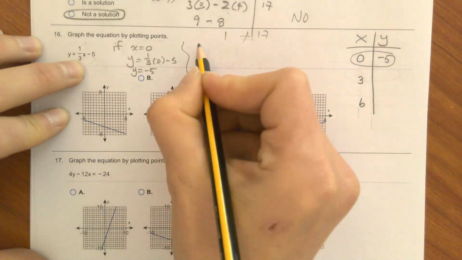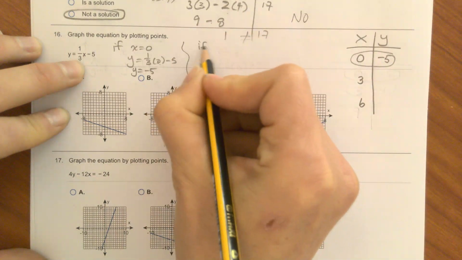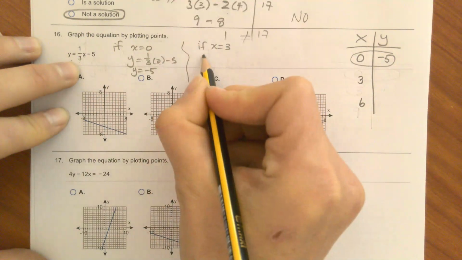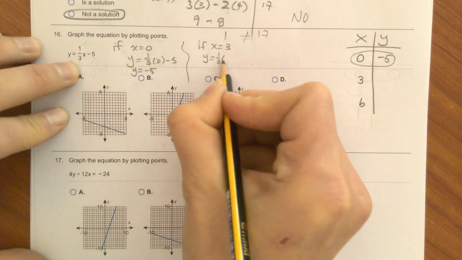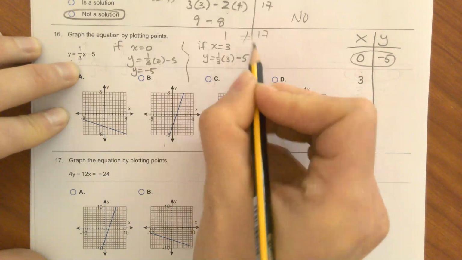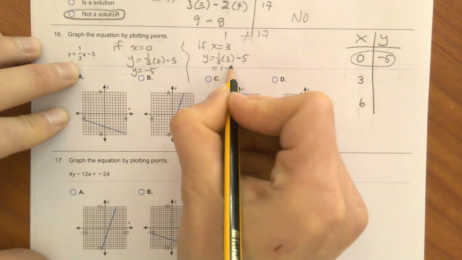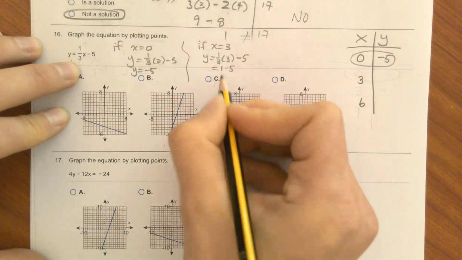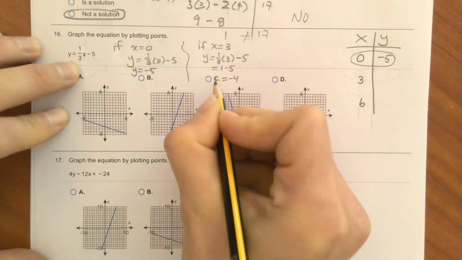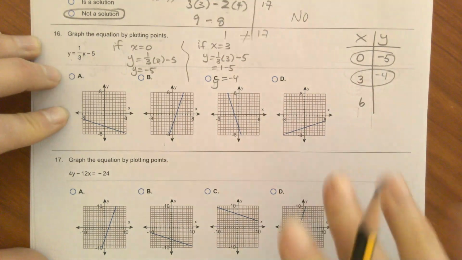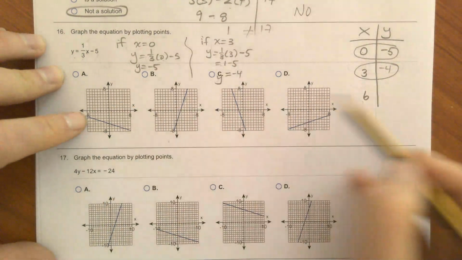Now, if x equals 3, I'm going to put a 3 in for the x. So y equals 1/3 times 3 minus 5. So 1/3 times 3, that's 1. So 1 minus 5 is minus 4. So y equals minus 4. That's my second point. Now I'm just going to check to see which one it could be.